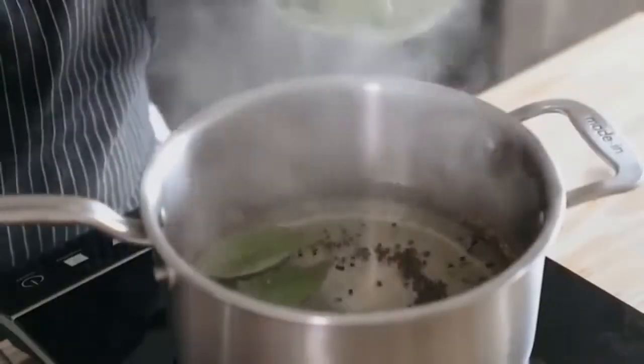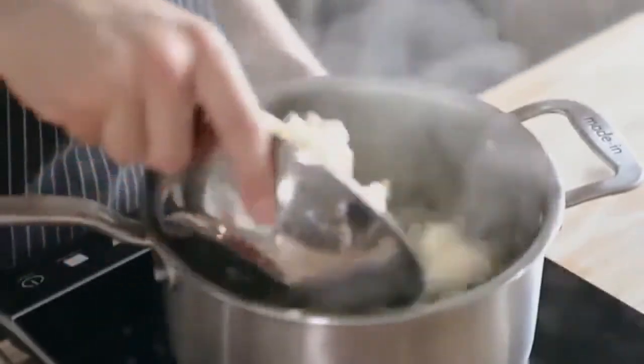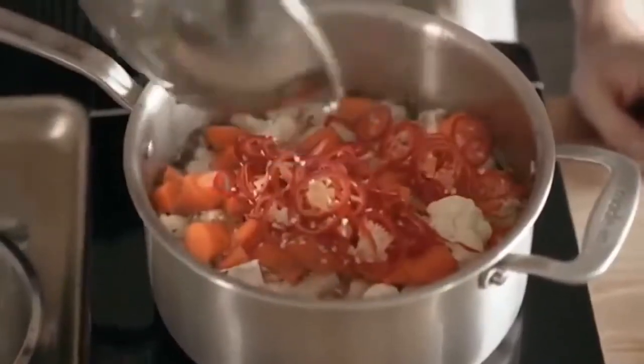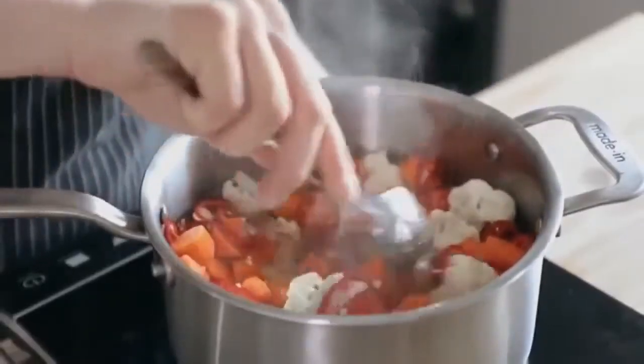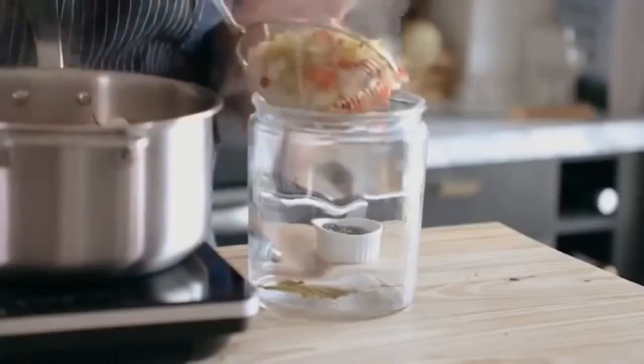Then just bring that up to a light simmer, and to that you're going to add 5 ribs of sliced celery, half a head of cauliflower florets, 6 coarsely chopped carrots, and 2 thinly sliced red Fresno chilies. Let that simmer for 6 to 8 minutes, or just until the vegetables begin to soften a little bit. Okay, we still want this ultra al dente.